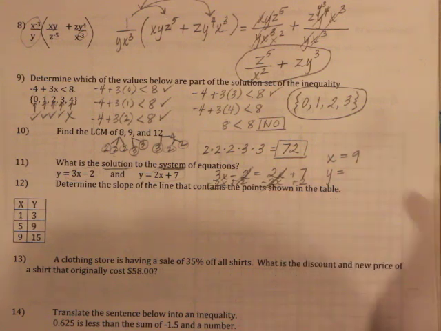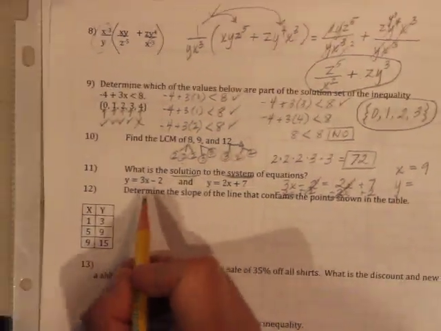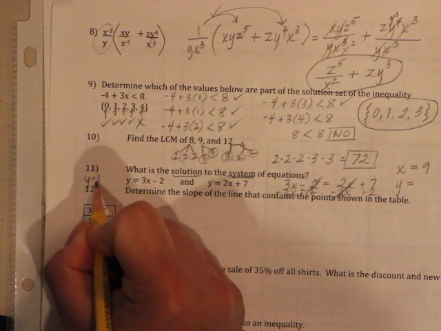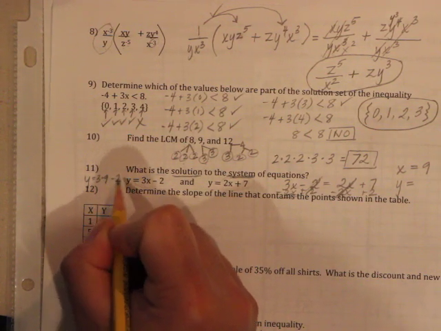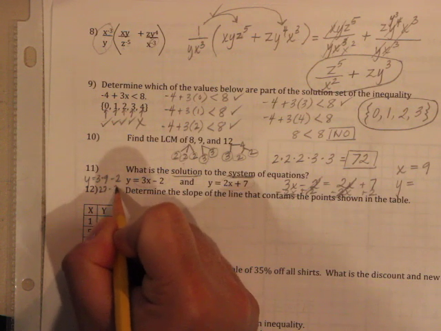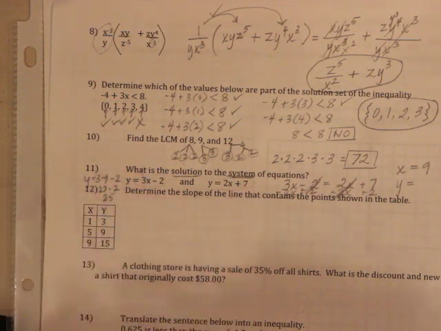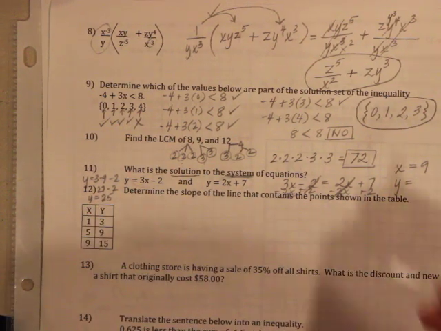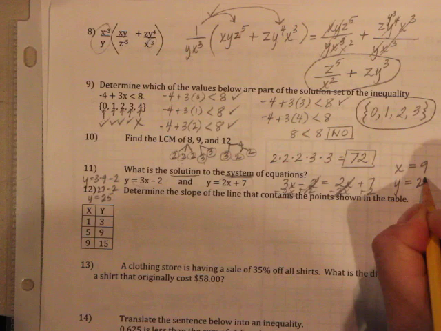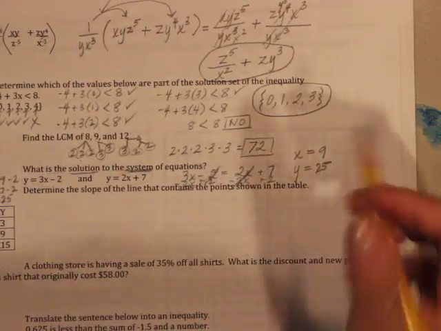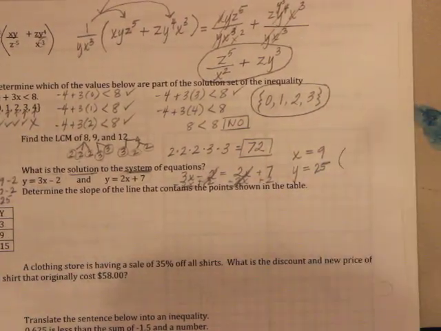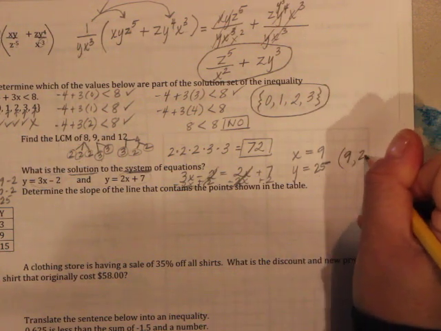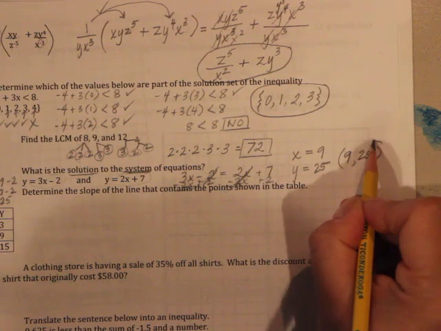I need to know what y equals. So I'm going to take my x value, and I'm going to throw it back in. Let's go ahead and just put it in here. Okay, and I get y equals 3 times 9 minus 2, which is 27 minus 2, which is 25. Okay, y equals 25. I'll put that over here. Please write your answer in the form of an ordered pair, where x comes first and y comes second. Here is my answer.